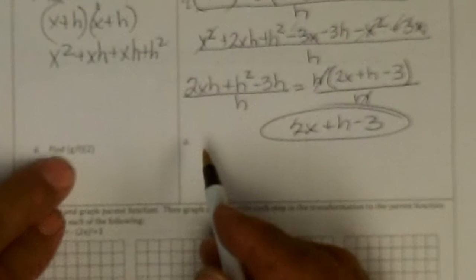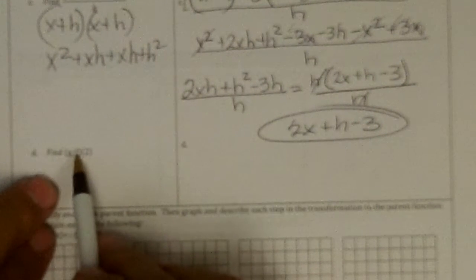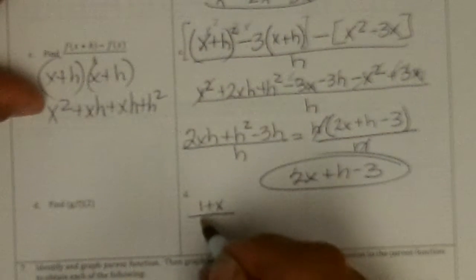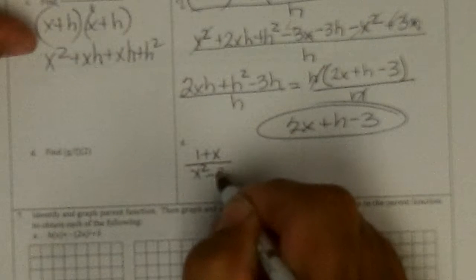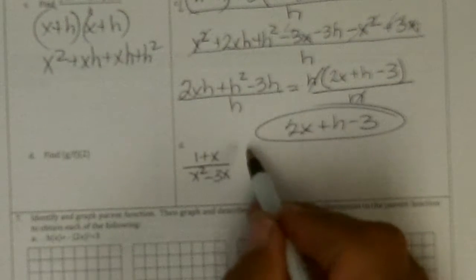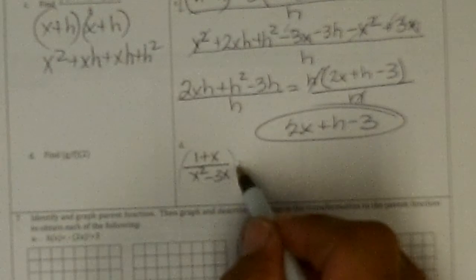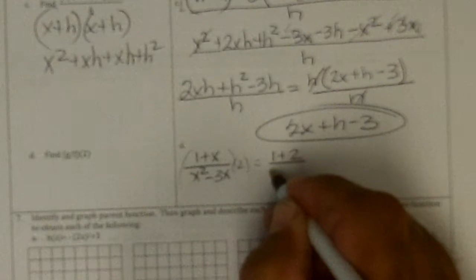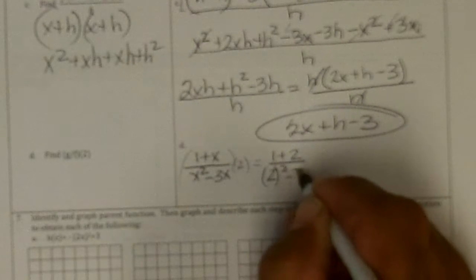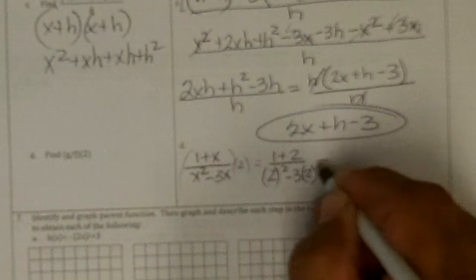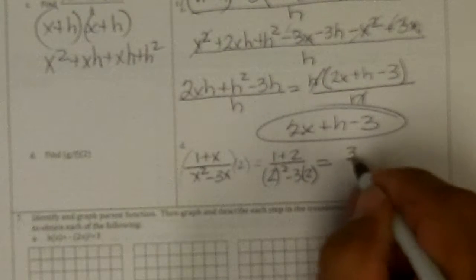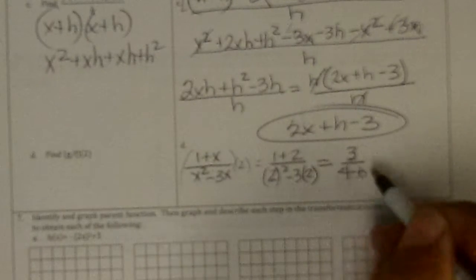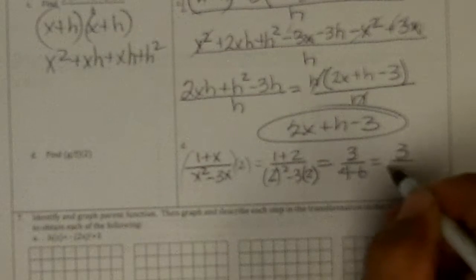D. Some people just went on autopilot. It says g divided by f. G is the 1 plus x. F is the x squared minus 3x, but we're supposed to put 2 in for the x's on this. So we're going to get 1 plus 2 over 2 squared minus 3 times 2. 1 plus 2 is 3. 2 squared is 4 minus 6, so that's 3 over negative 2.